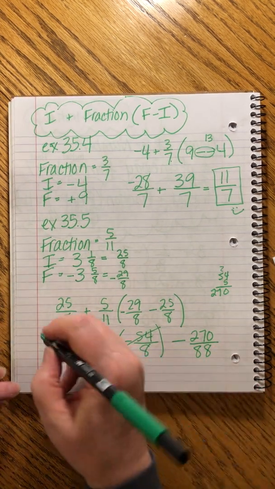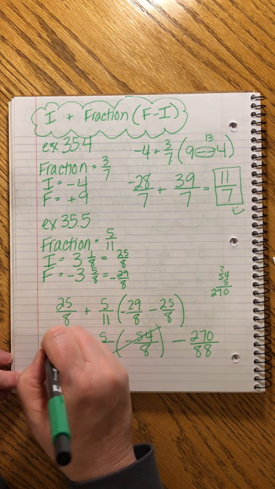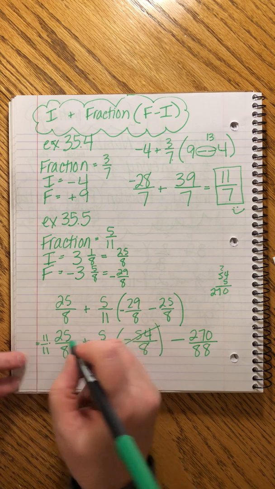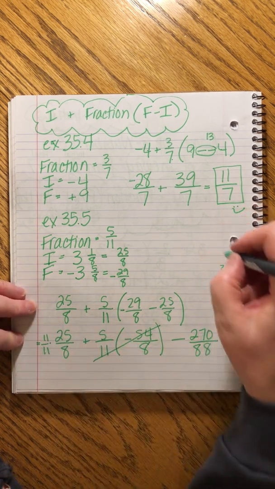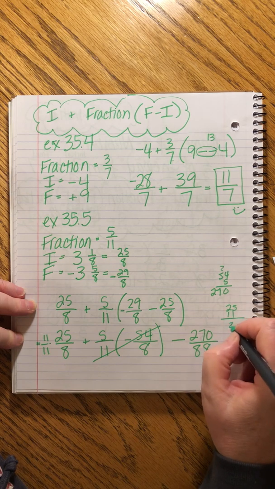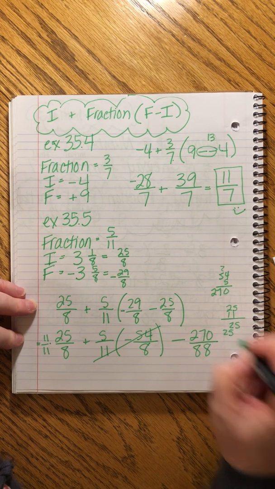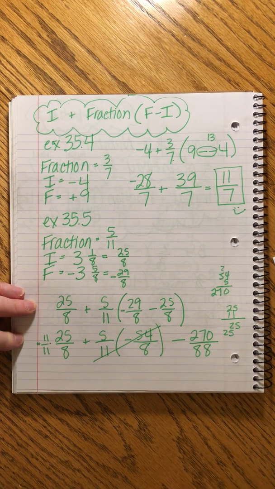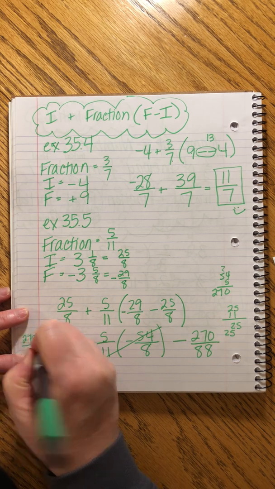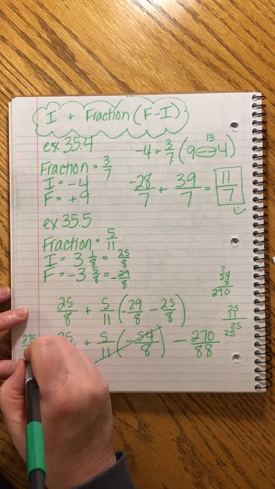All right, now I'm going to have to multiply over here times 11 over 11 so that this becomes 88 as well, right? So this will become, let's see, 25 times 11. Remember, you can do that pretty easily just by staggering the 25s and adding them in your head. So that's 275 over 88.